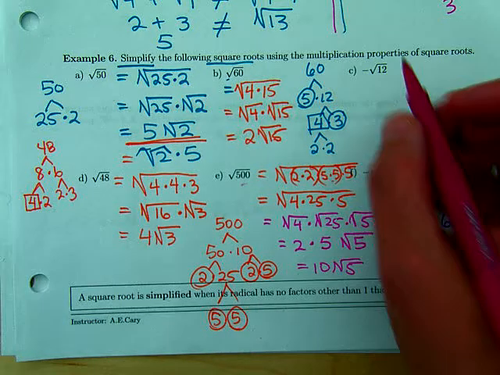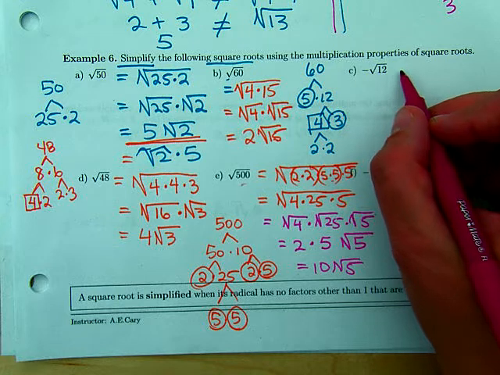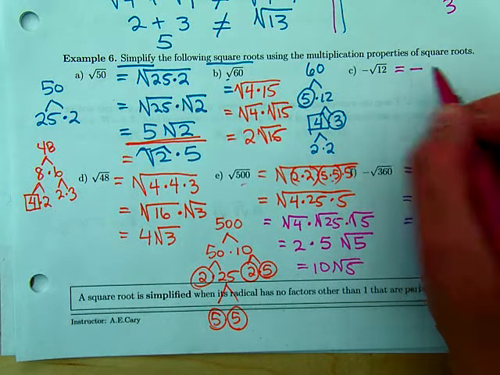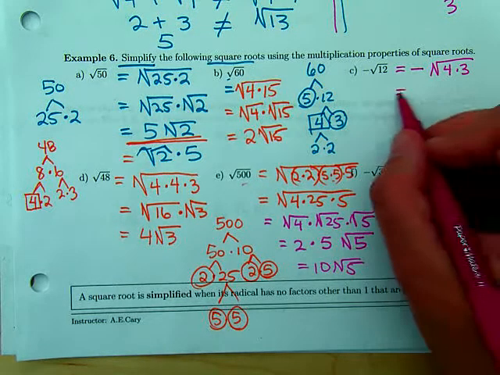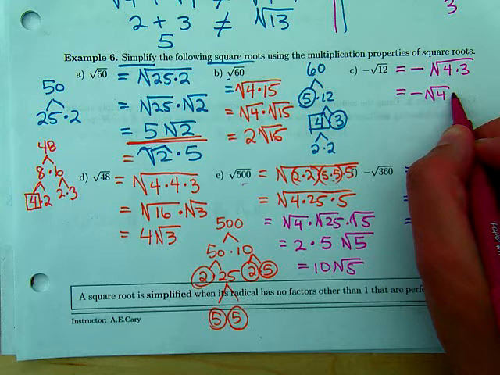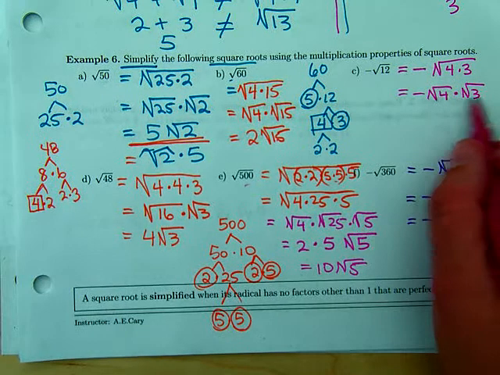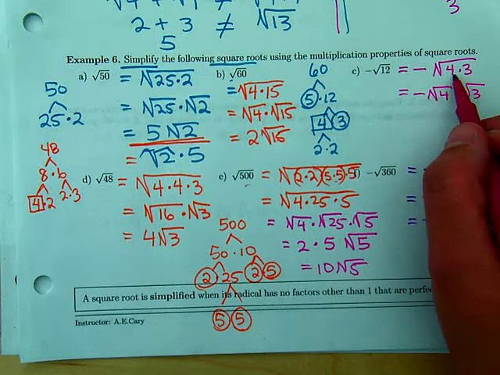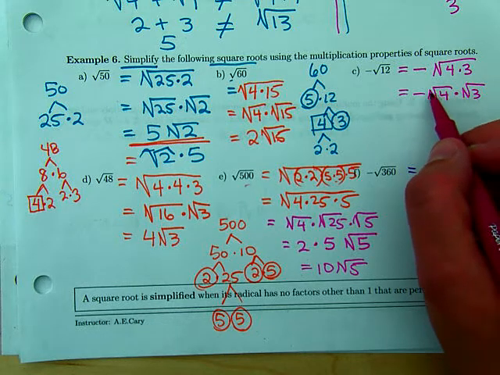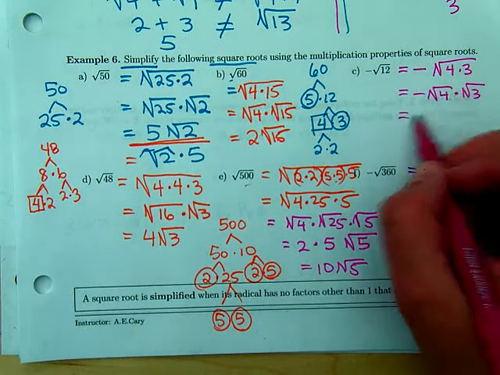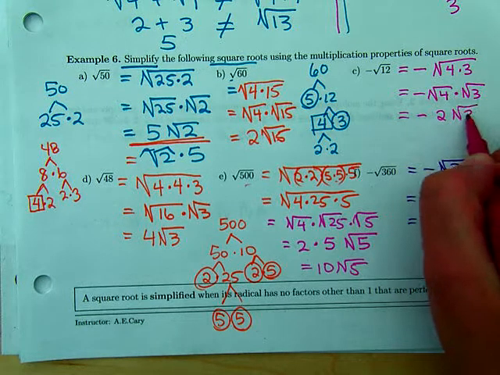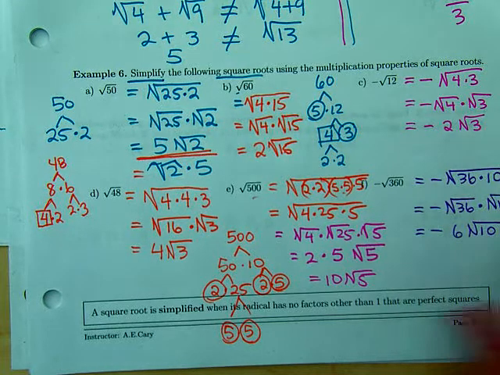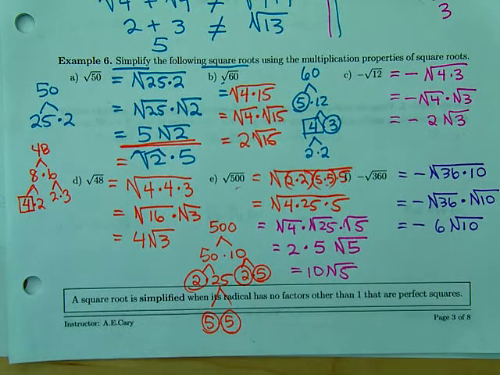Okay, while we're here, let's just do this last one here. Negative square root of 12. What did you break this one down to? 4 times 3. And so that would be square root of 4 times the square root of 3. I'm just writing it like that again so you can separate it out. But essentially, the reason why we get a 2 on the outside is because the square root of 4 gives us the 2. Square root of 3 is not a perfect square. Any more questions about that?